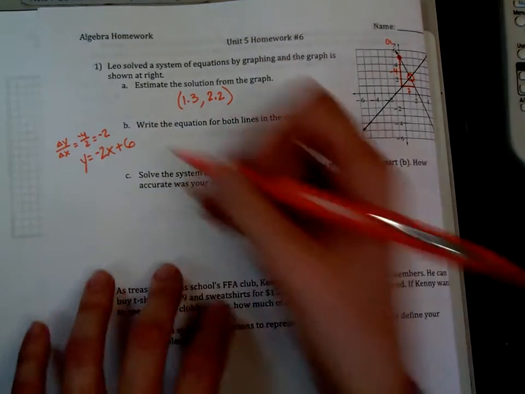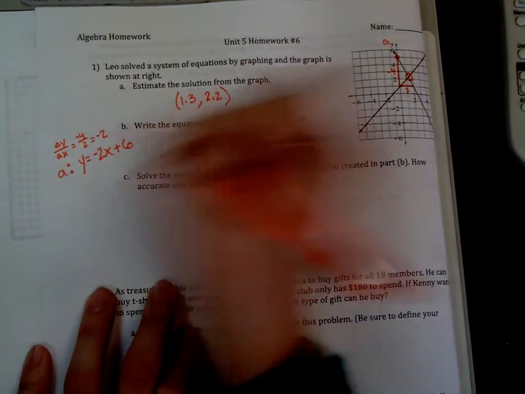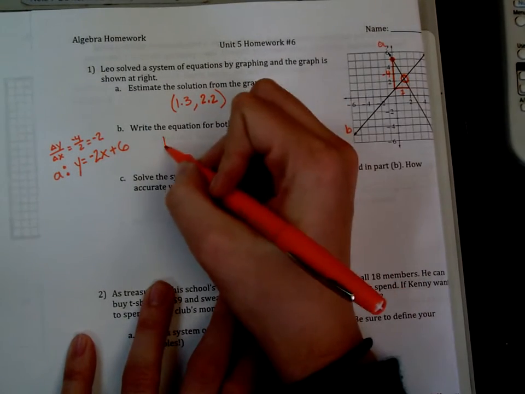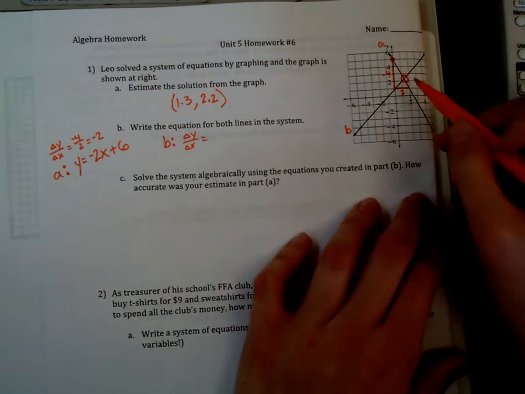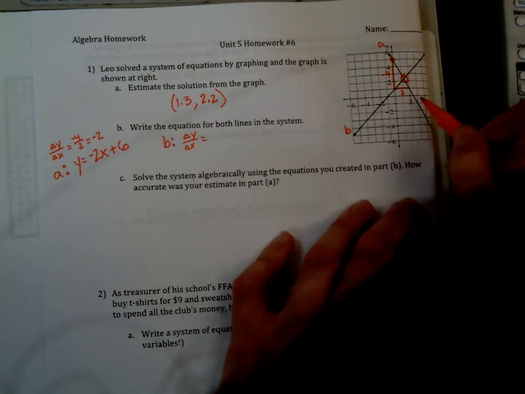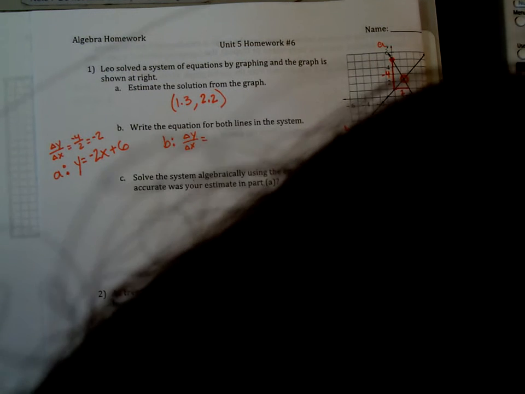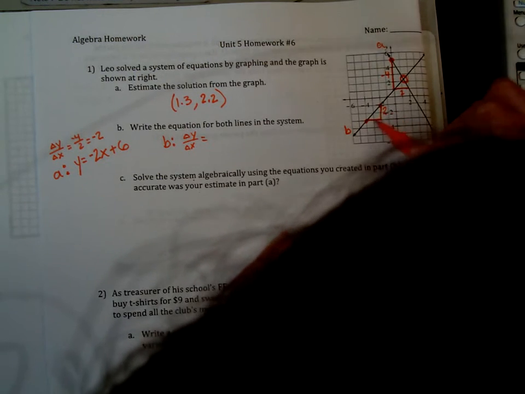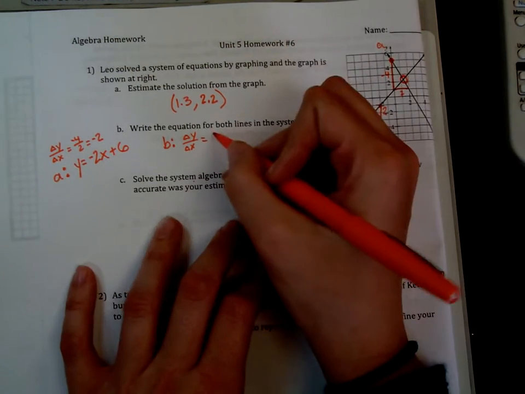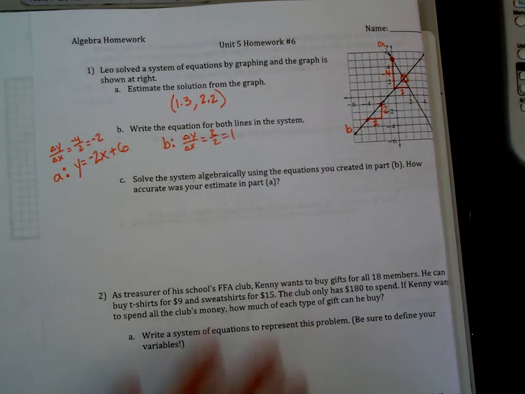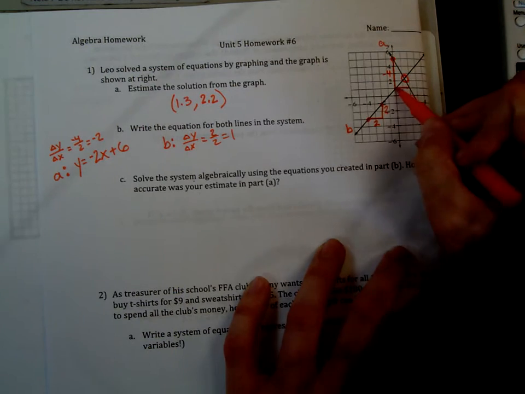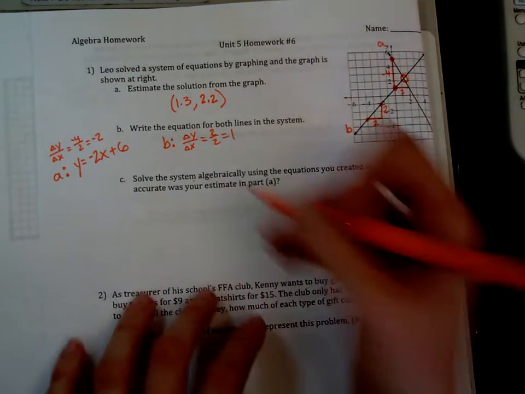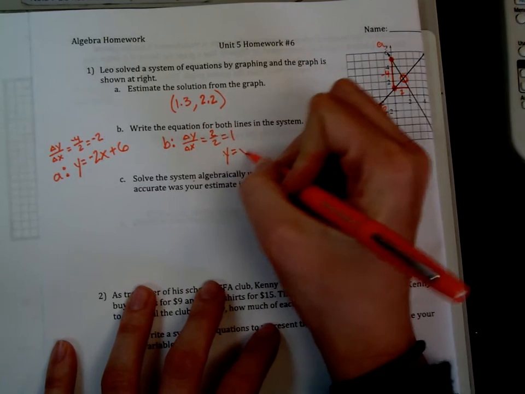The second line, so this is line A, line B, we want the change in y over the change in x. So for line B, I'll just put 2 points right here. The change in y is 2, and the change in x is 2. So it's 2 over 2, which is a slope of 1. And the y-intercept is 1. So the equation of that line would be y equals x plus 1.